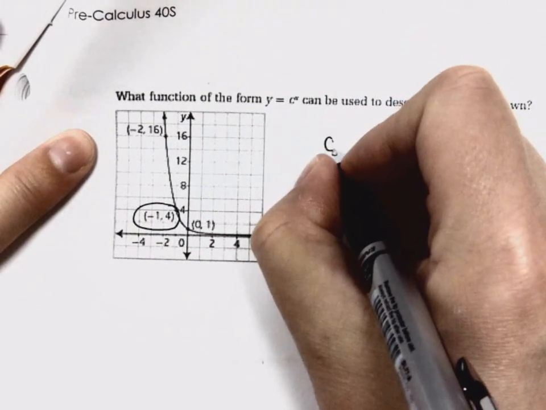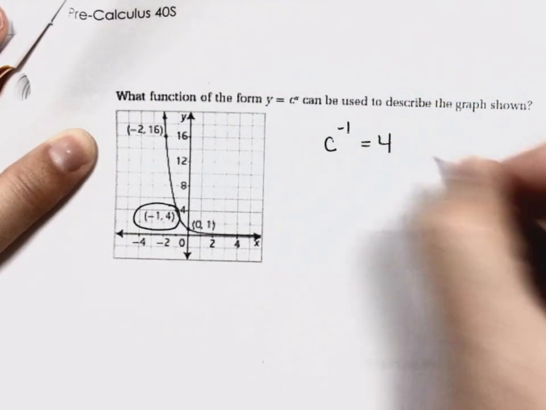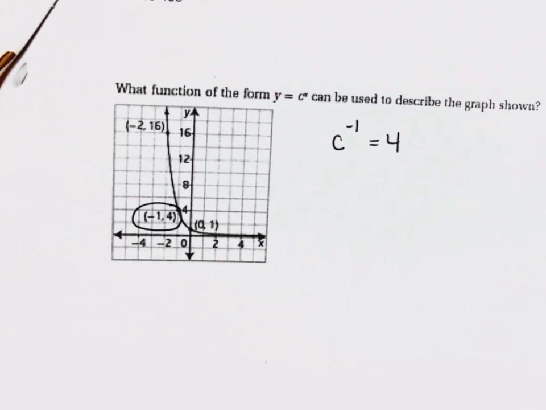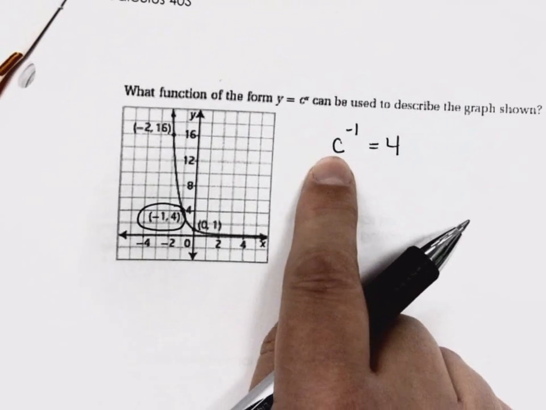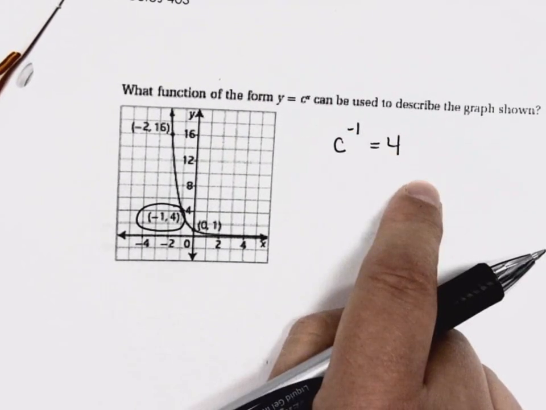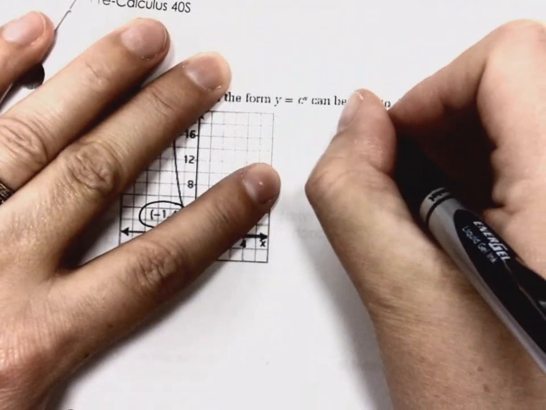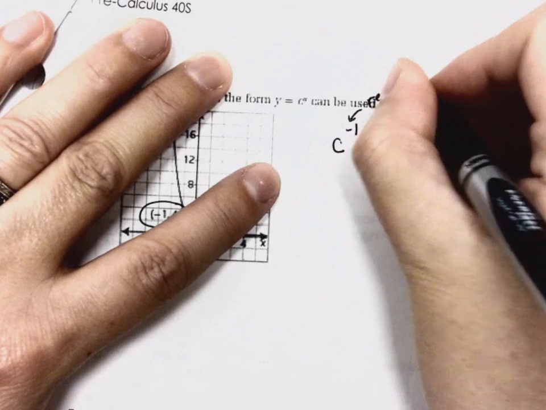So I know that c to the exponent -1 is equal to 4. My x value is -1 and the y value is 4. So I need to figure out what base would be there that when reciprocated would give me 4. Because that tells me I'm reciprocating.